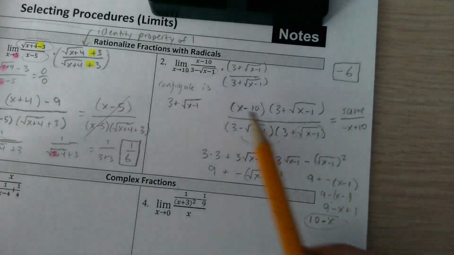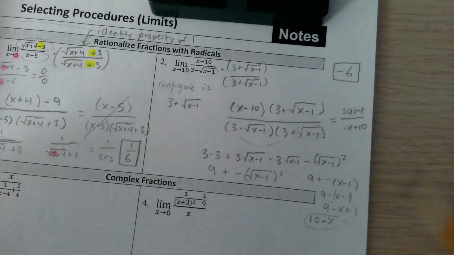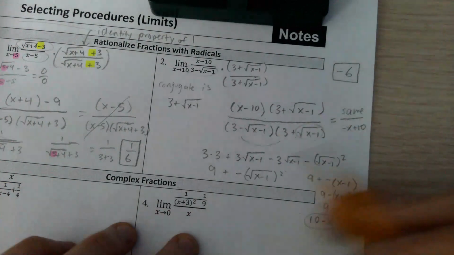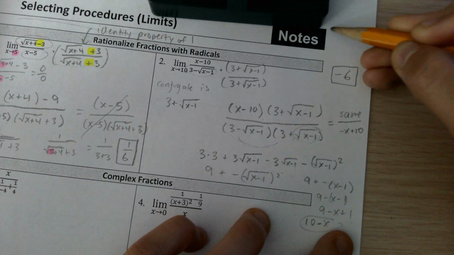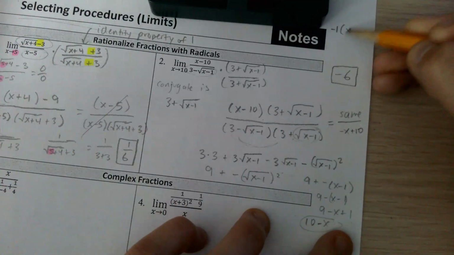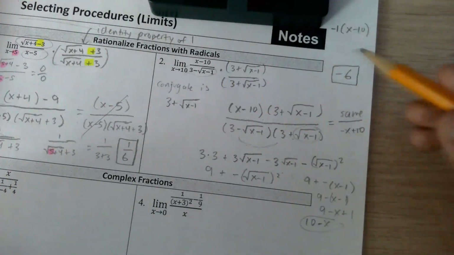So some of you notice, we're trying to get this to cancel, but this is a little different, so we're going to rewrite it. We're going to rewrite it up here. We're going to pull out a negative 1, and then we get x minus 10. So now this is the same. It cancels.